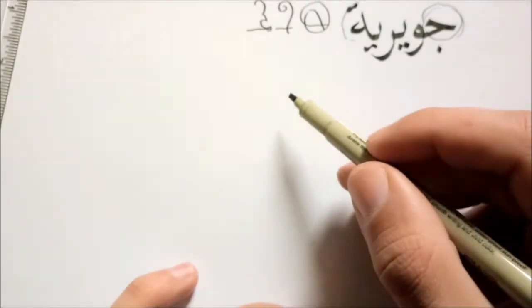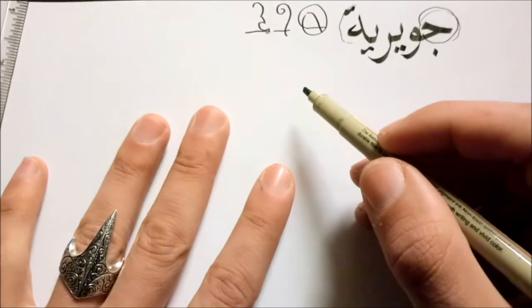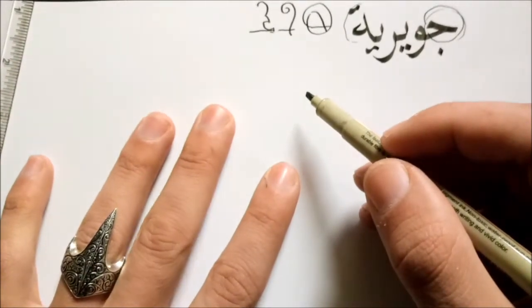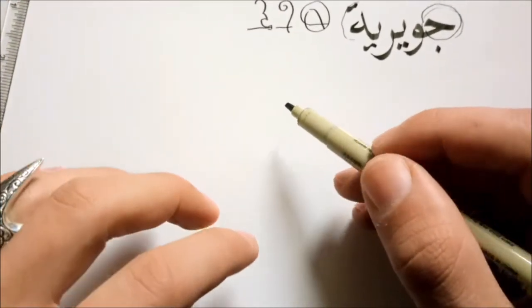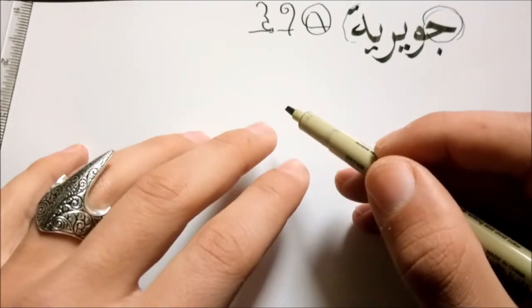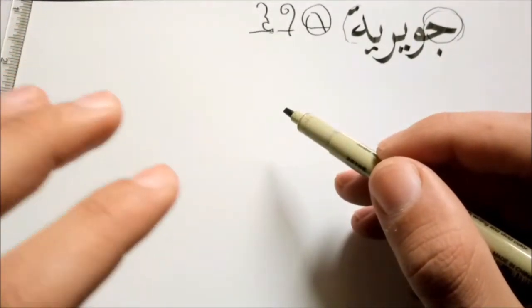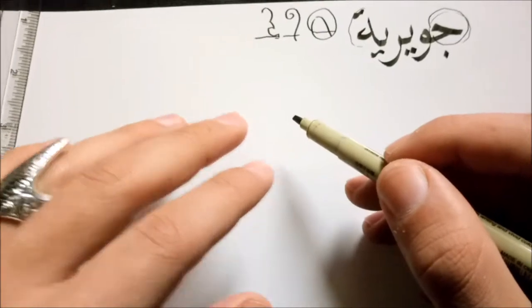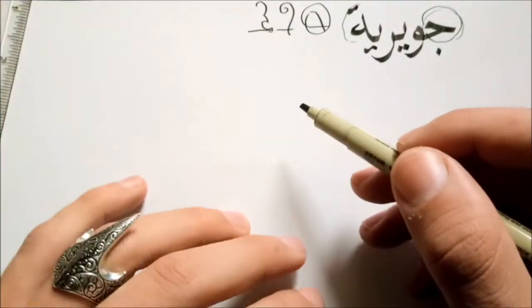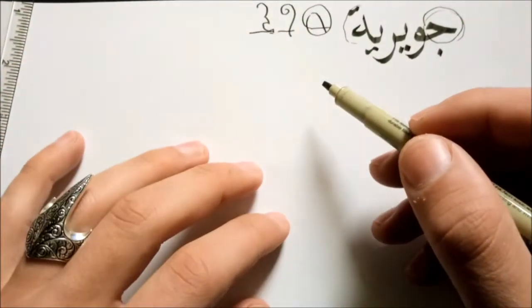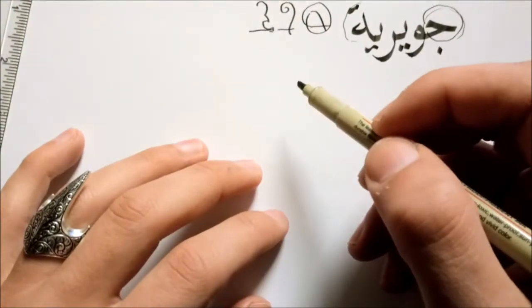Now with regards to the pen, I'm going to use a normal paper. It's not a graph paper. Also I'm going to use this thick pen, although you should use a pencil. So whatever you see me doing with this pen, you should be doing it with a pencil, but I'm doing it just to make it clear for the video, because pencil does not show on the video.